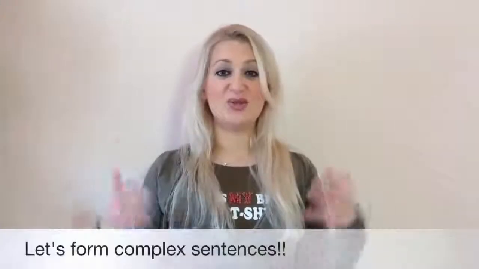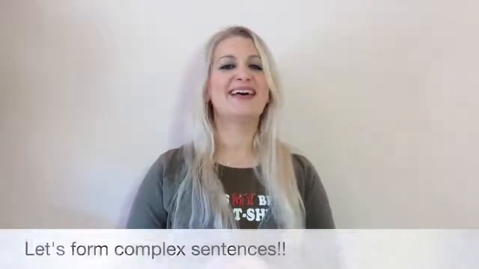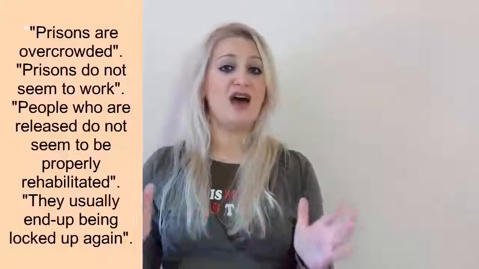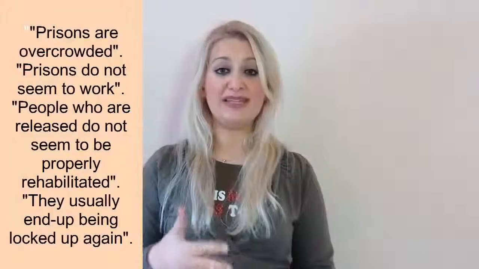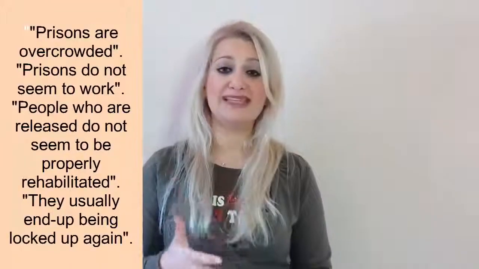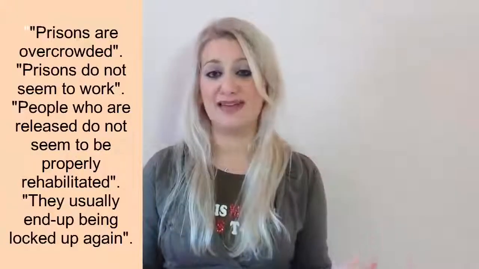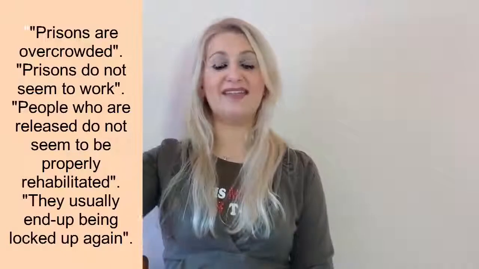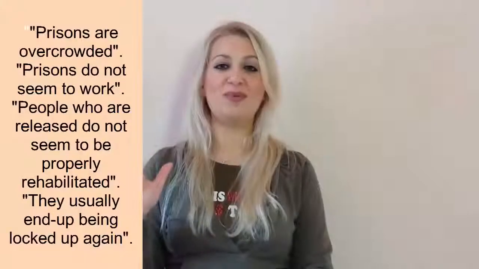Now, let's use what we've just learned in order to make IELTS Task 2 level examples. So we will take random simple sentences together. These could be your notes. For example, prisons are overcrowded. Prisons do not seem to work. People who are released do not seem to be properly rehabilitated. They usually end up being locked up again. Okay? Now we can take these simple sentences and we can make a single complex sentence.